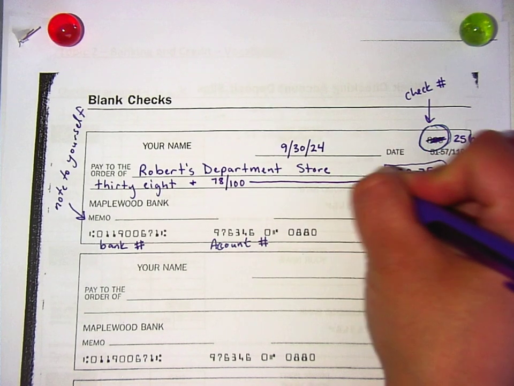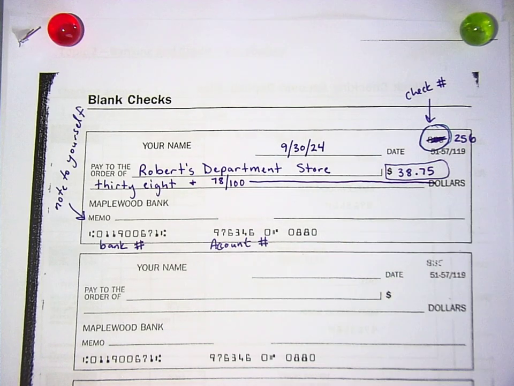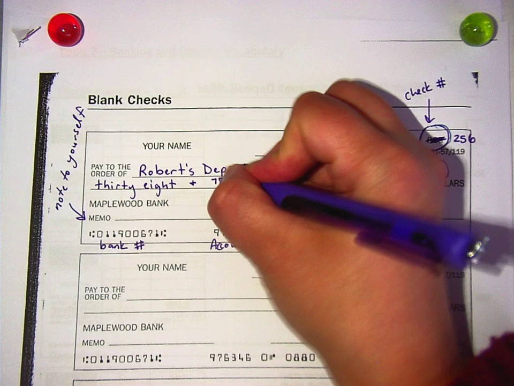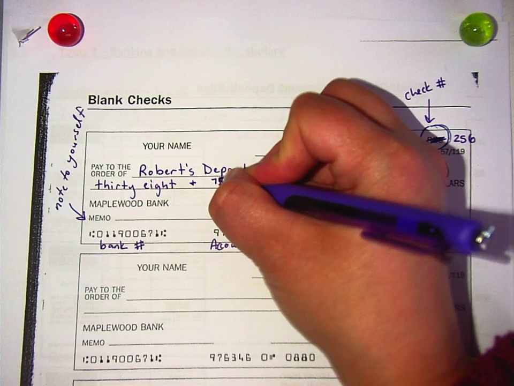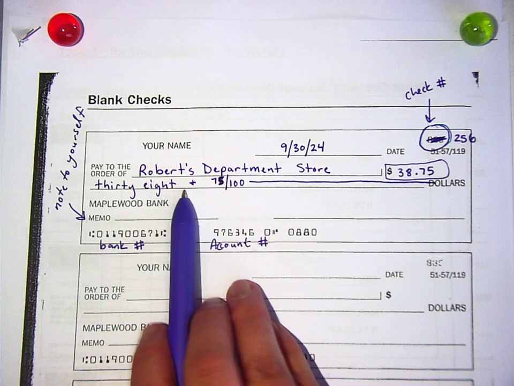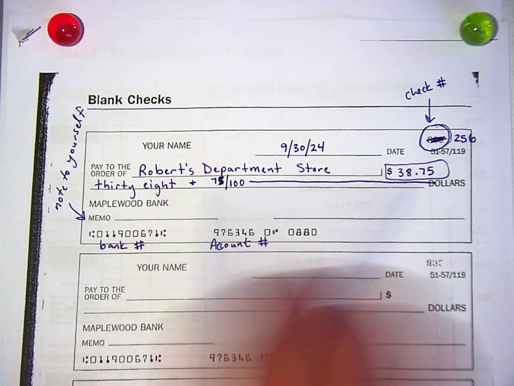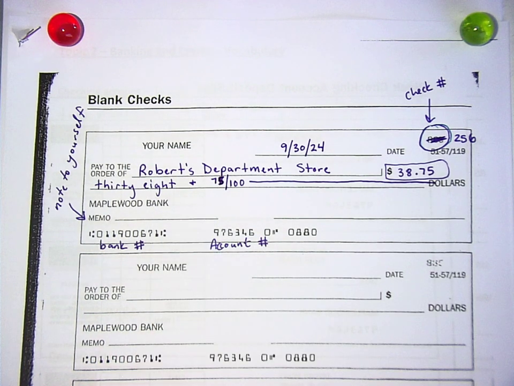Why do you think you draw that? So people can't write more on your line. It was at 38.75. If these two numbers don't match, the bank won't accept it. Kind of a double check for them.